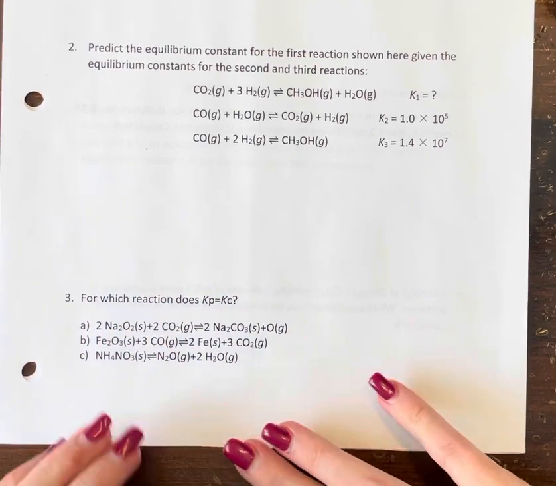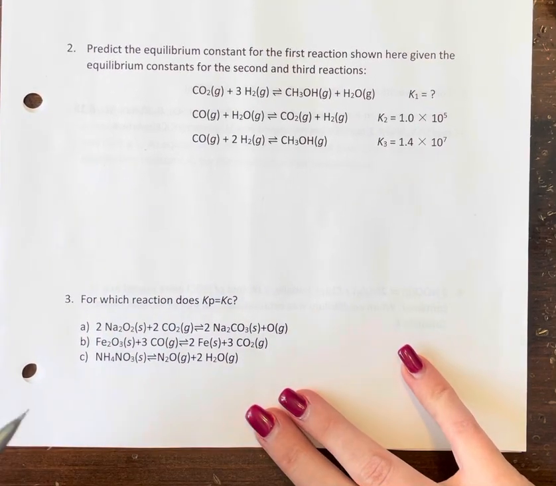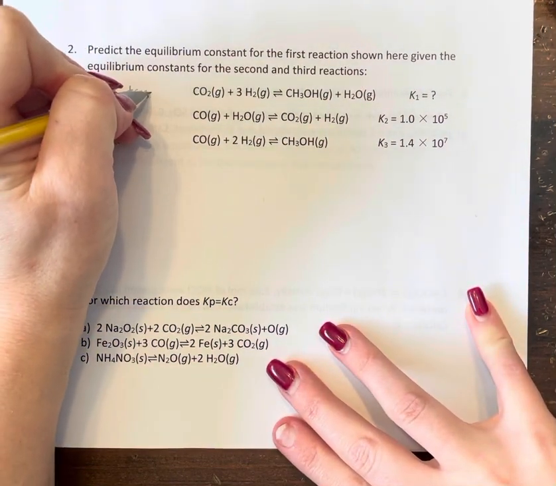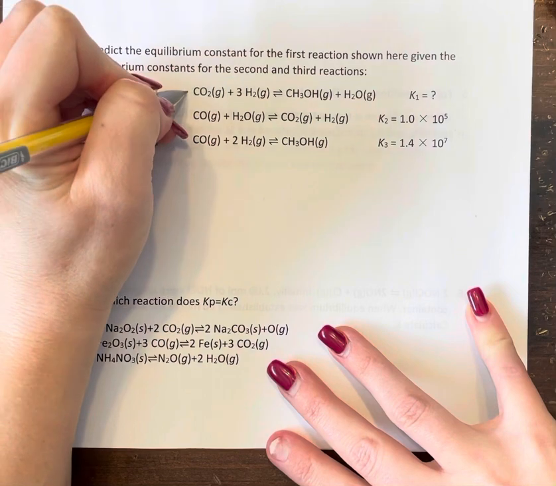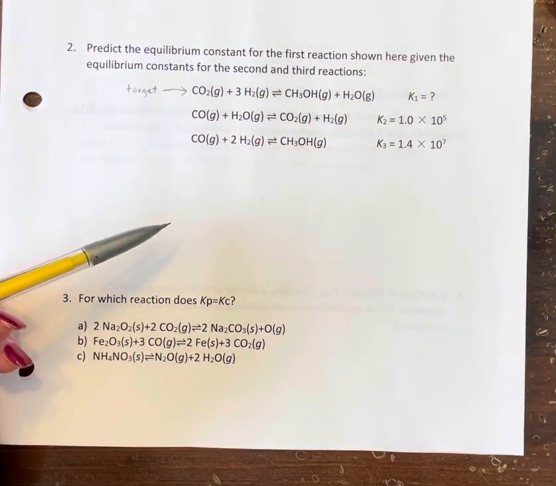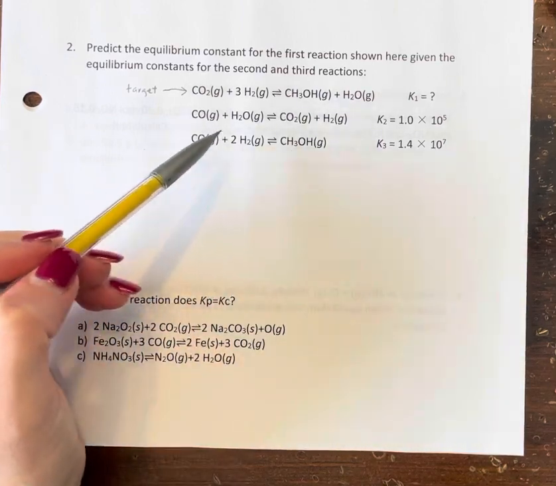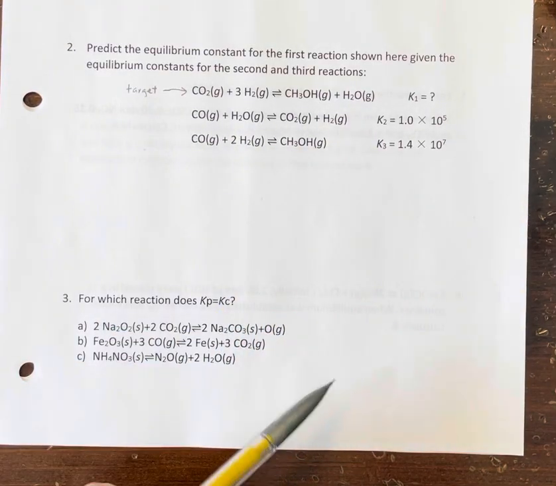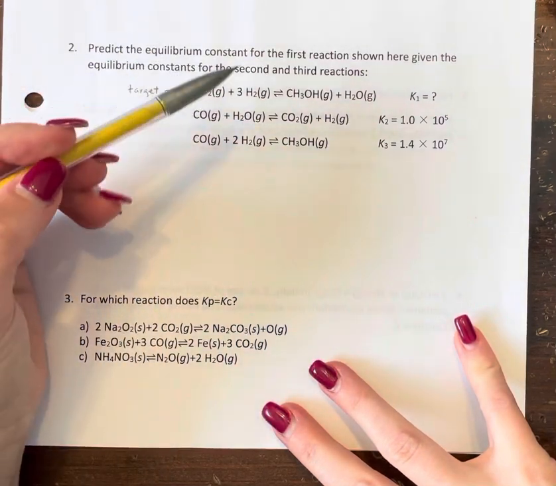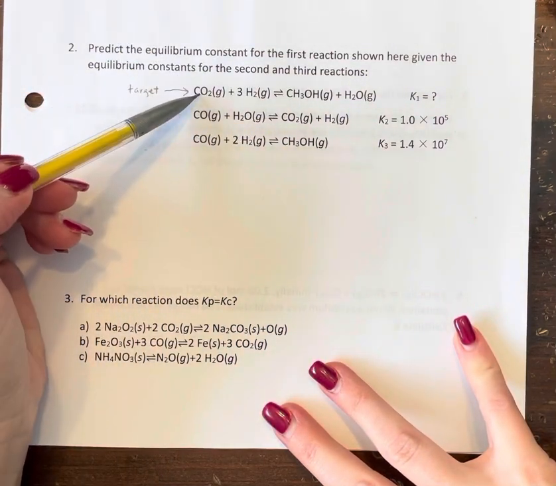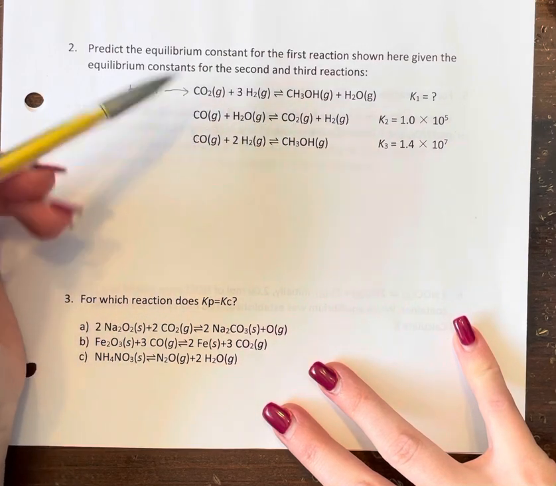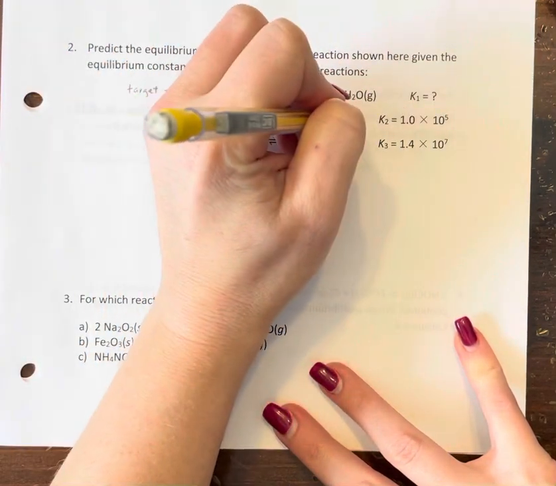Here's another, predicting the equilibrium constant. This is the first reaction. So think back to when we did Hess's law. This is the target, and we're going to need to manipulate these two reactions to get this one. And based on what we do, instead of finding a delta H, we're going to find the K value. So let's look at this. There's a CO2 on the left, but CO2 is on the right here. So this one is going to need to be reversed.